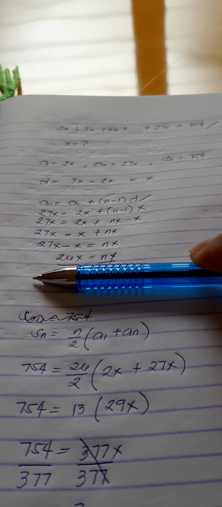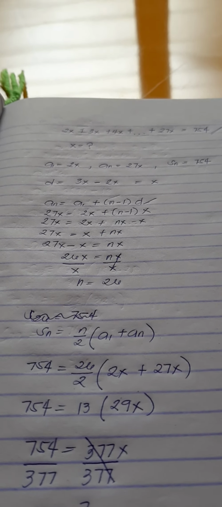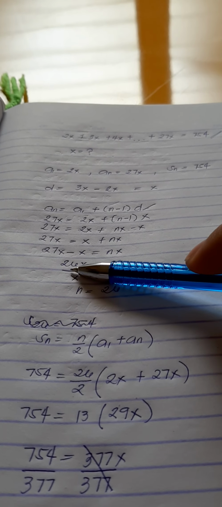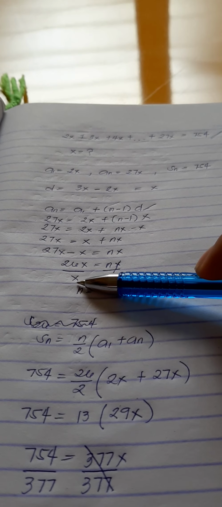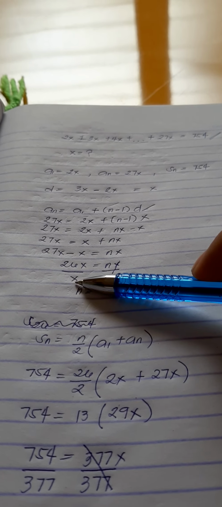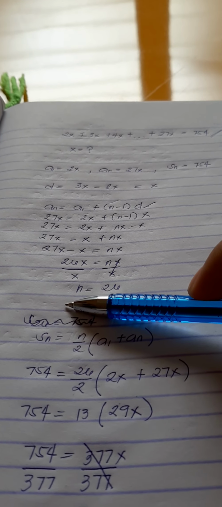For us to find the value of n, we will divide both sides of the equation by x. So nx divided by x is n, 26x divided by x is 26, because we will cancel x here and in our denominator. So now we have n that is equal to 26.